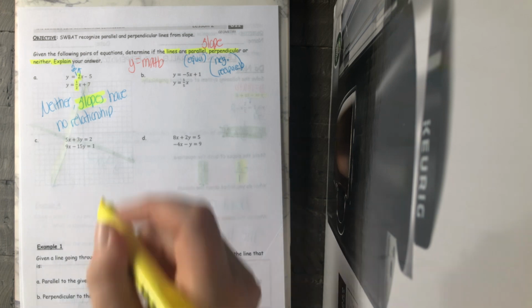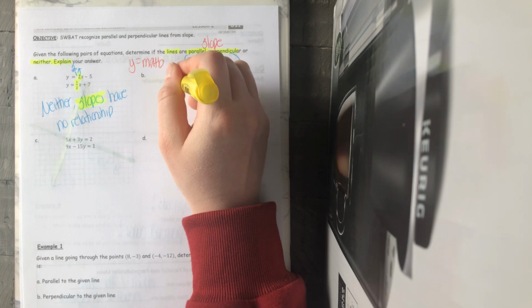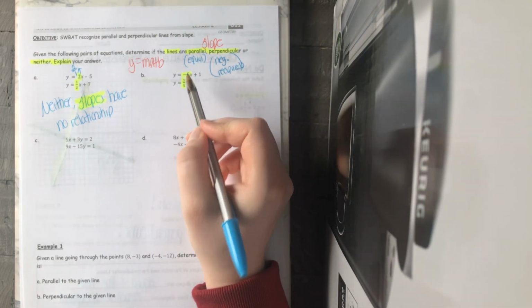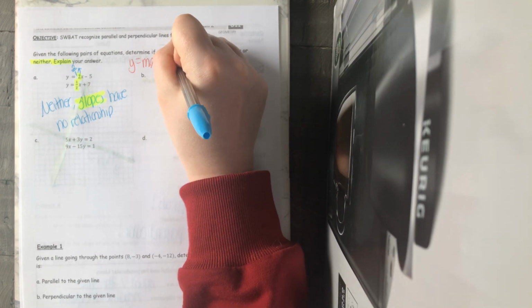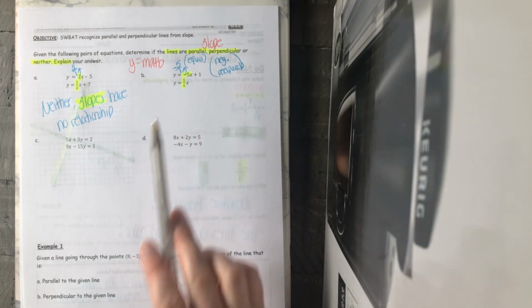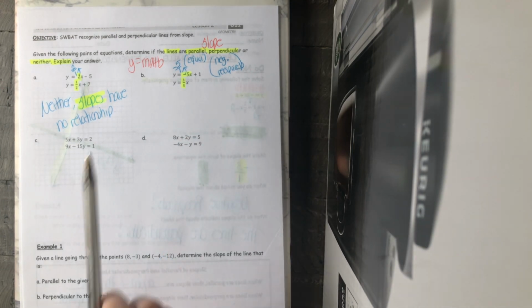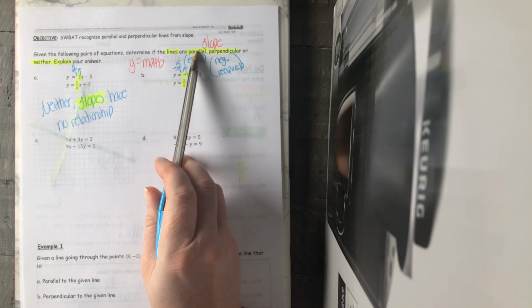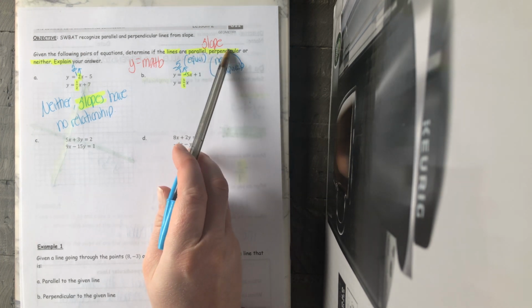If I look at part B, same thing. I'm going to highlight the slope because that's what I'm going to use to answer the question. Again, I know that any number is over 1, so I'm going to change it so it's -5/1. That would be the slope of the first. And then +1/5 is the slope of the second. Are these guys equal? Absolutely not. This is a negative and this is a positive. So it's not parallel. So let's try perpendicular.